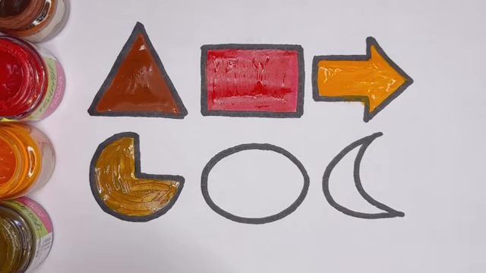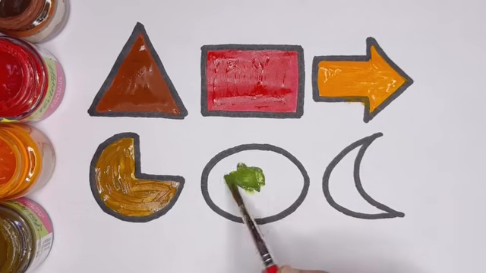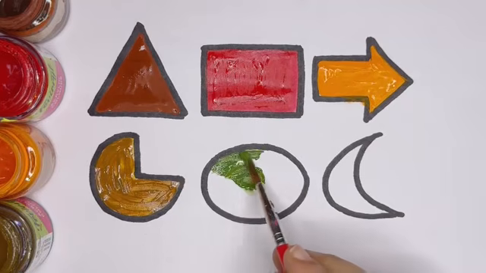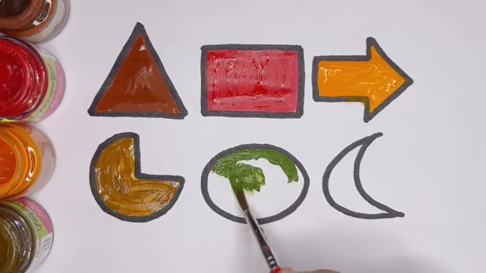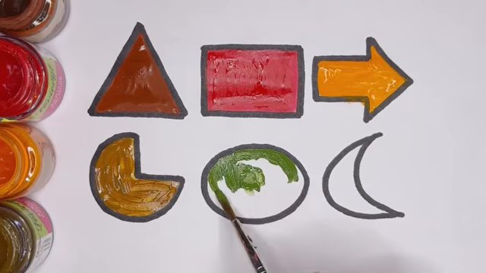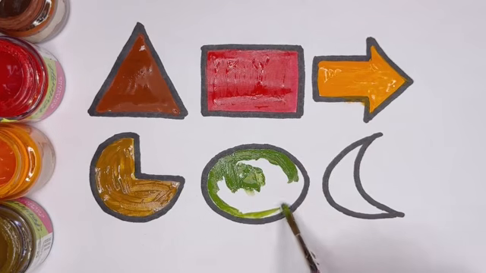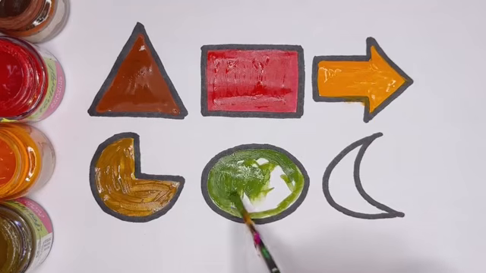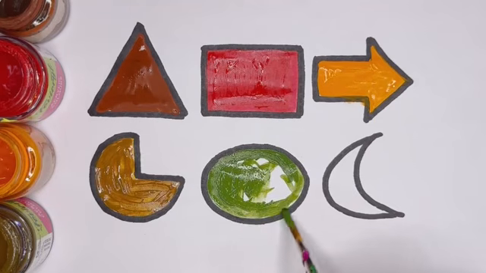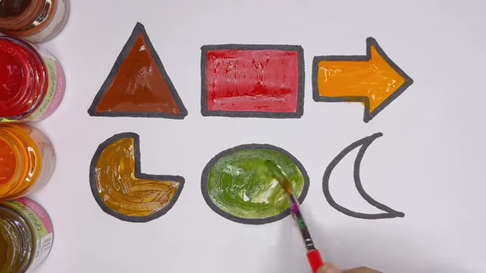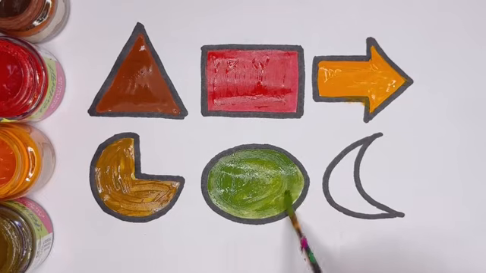Oval. Next shape is oval. We are doing green color. This shape is called oval. We are doing dark green color. This is green color.